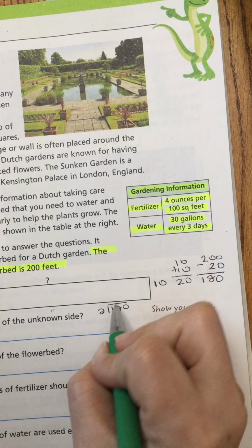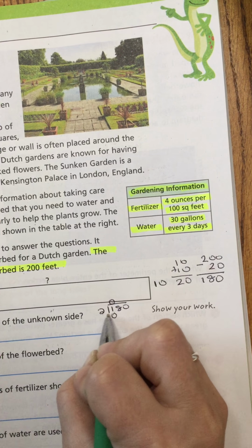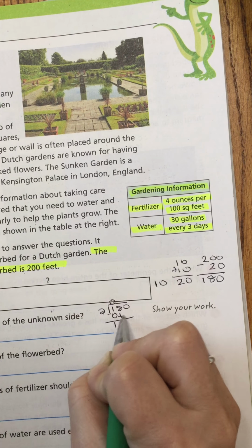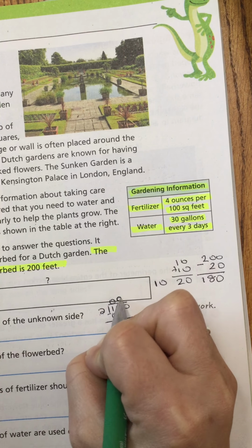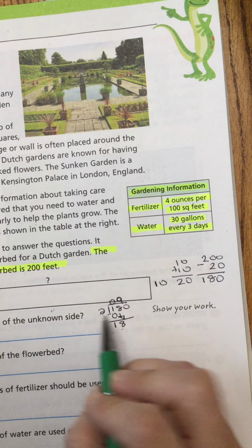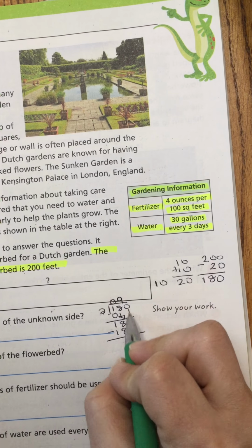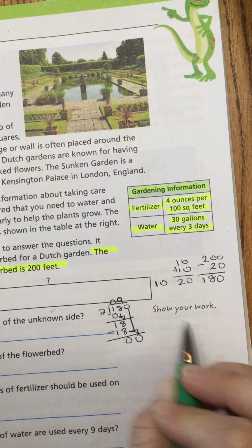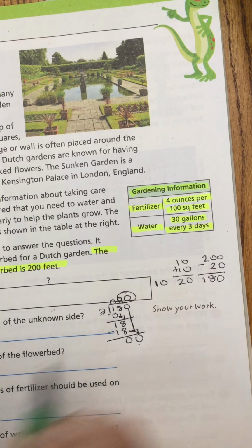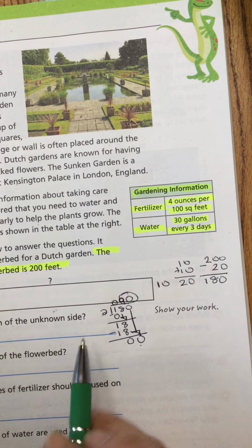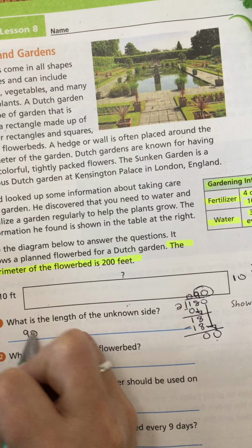Does 2 go into 1? Nope. So I put a 0. The product of 0 and 2 is 0. I subtract and I have a 1. I bring down the 8. 2 goes into 18 9 times. 9 times 2 is 18. And now I need to bring this last number down. And 2 goes into 0, 0 times. So my answer is 90. And it's measured in feet. So I'm going to write 90 feet.